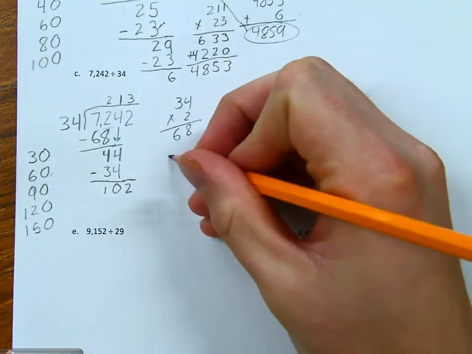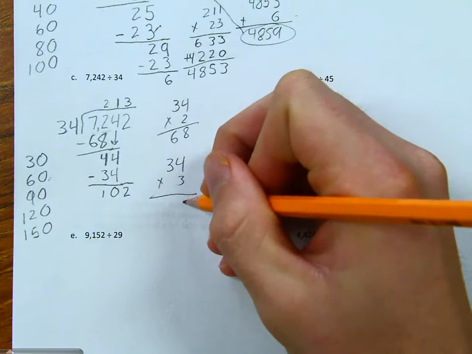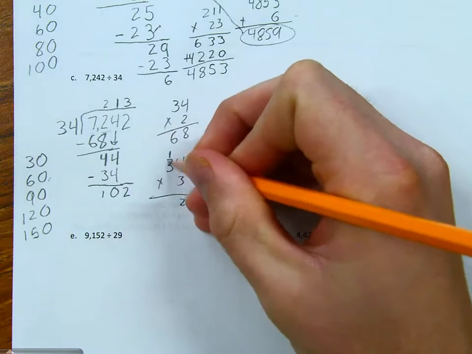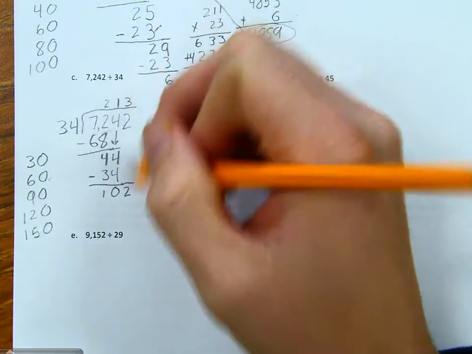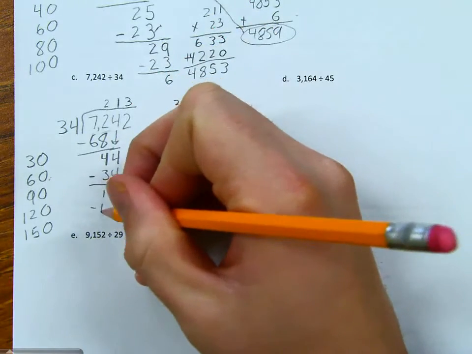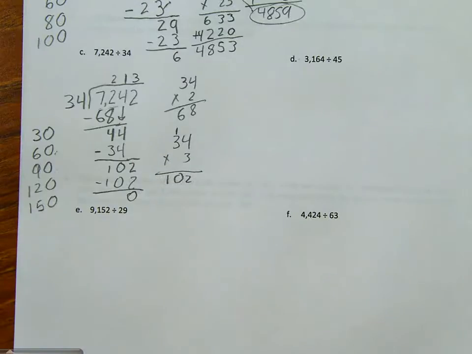And if I do 34 times 3, I'm going to get 4 times 3 is 12. 3 times 3 is 9 plus 1, and I get 102. So I do not have a remainder. I can subtract out my 102, and that will be 0. So let's move on and try a word problem here.